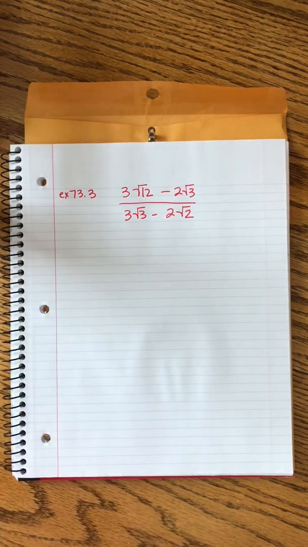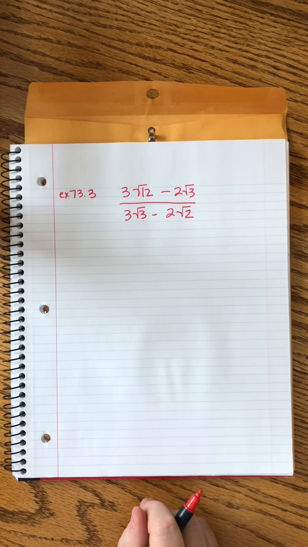Okay, that's ungodly, isn't it? That's just a big fat mess. But we can do it. Our process is going to hold up. We're just going to have a lot more drama in our multiplications.